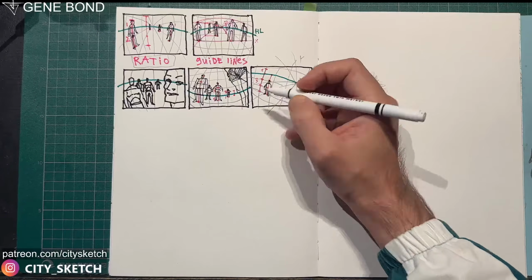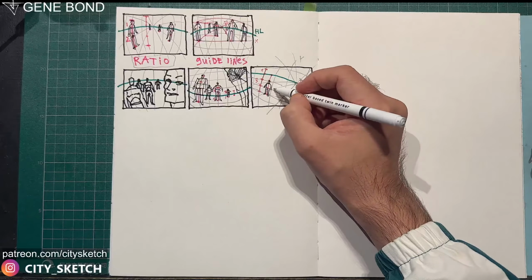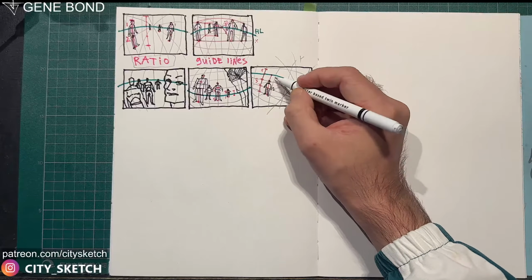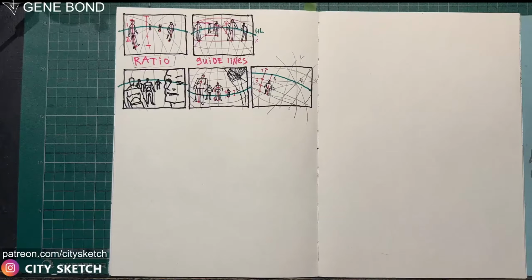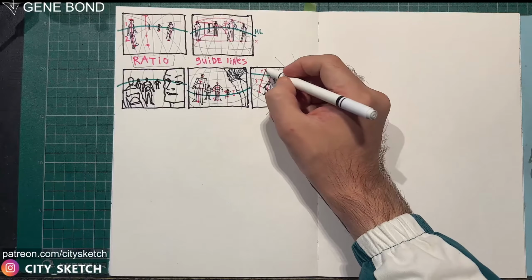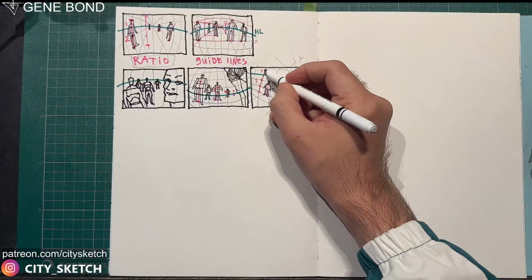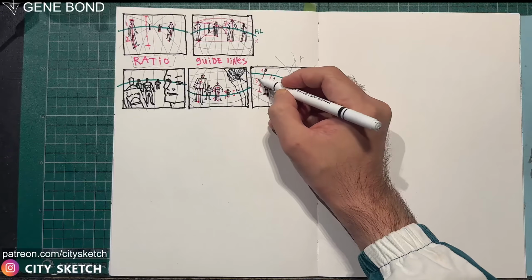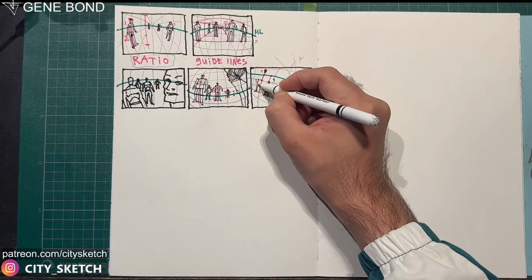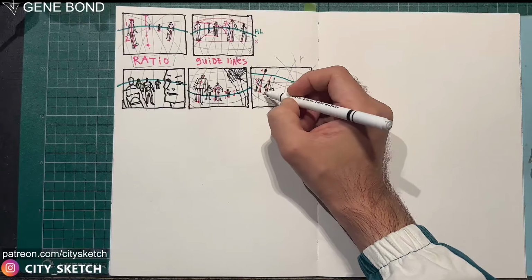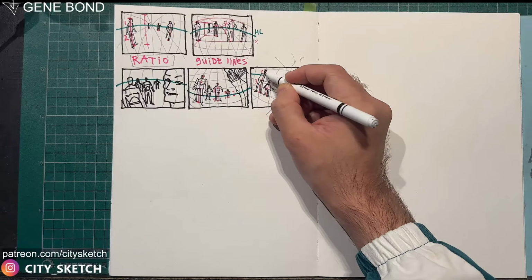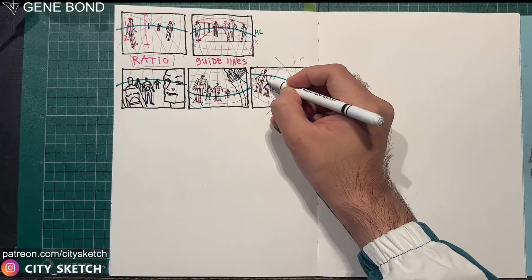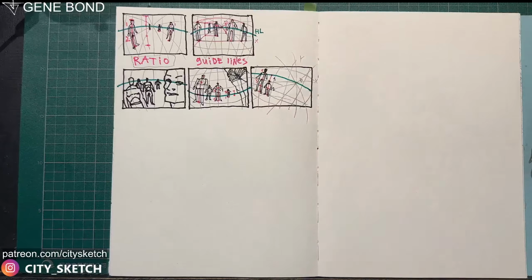So this child's ratio: he has these 2 parts, and he has 1 part between his head and the horizon line. So if this tall person here has this H, you see, right?